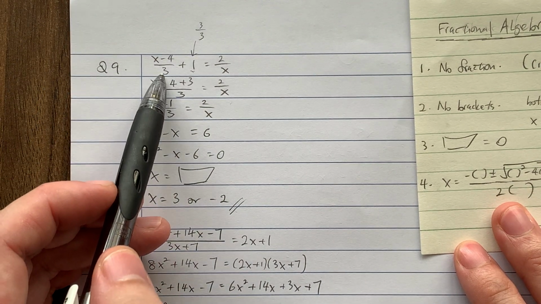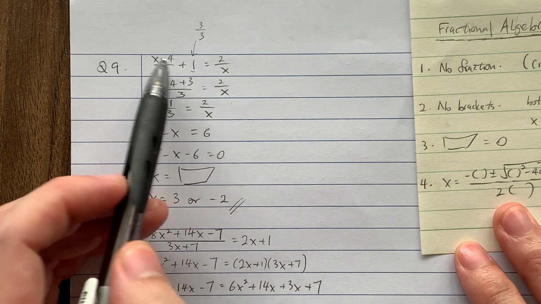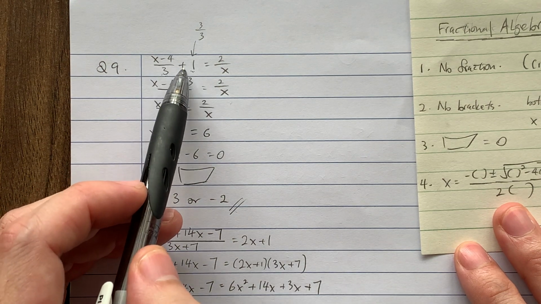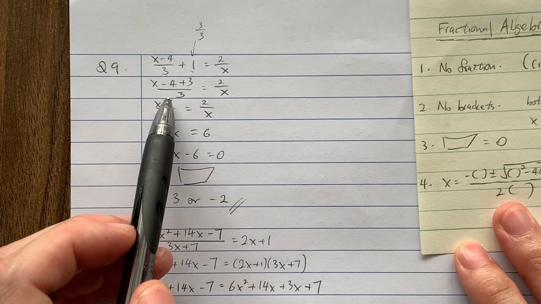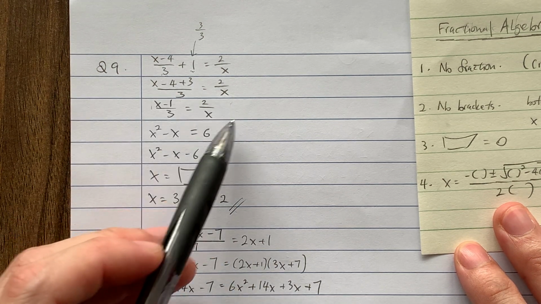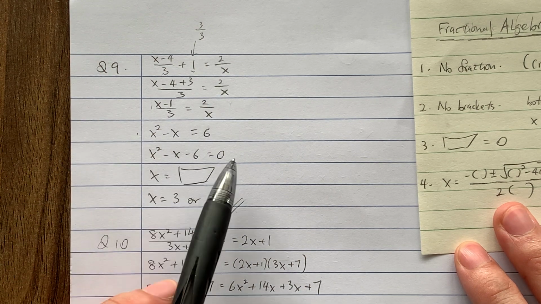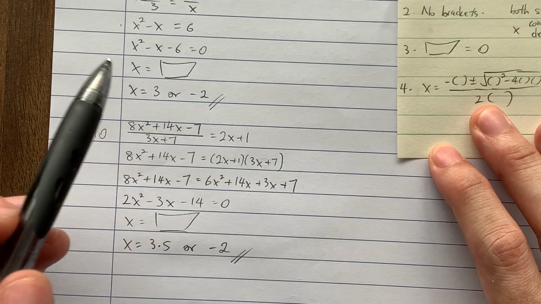Because the denominator is already 3. So this denominator 3, this denominator 3, if I combine it, it's just x minus 4 plus 3. So here, of course, no change. I simplify a little bit. I'm at this stage. Fraction equal fraction, cross multiply, blah blah blah, move to the left, equals 0, formula, press calculator, done.